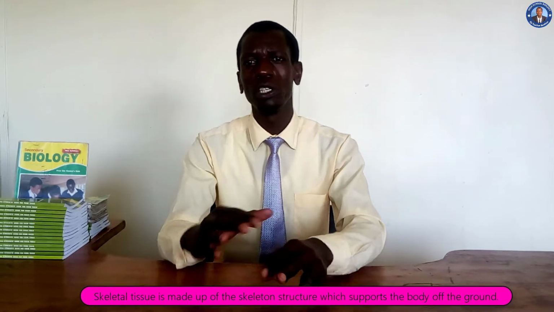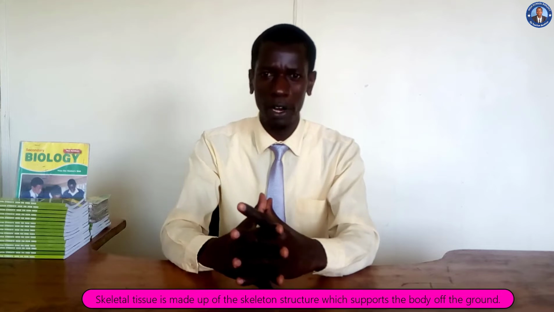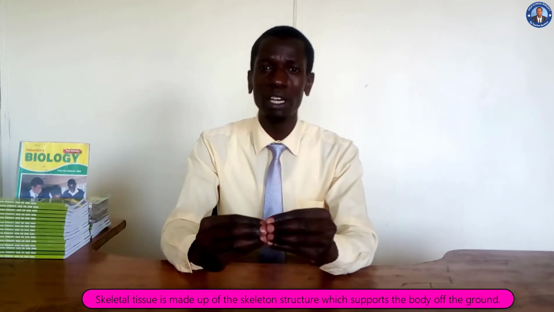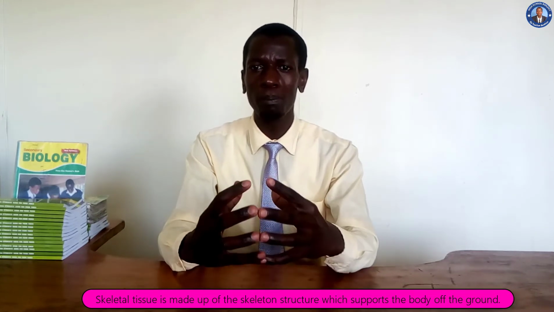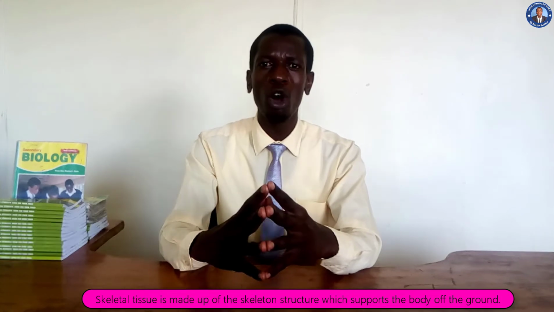Skeletal tissue is actually the skeleton framework in the body, and its major function is to support the body off the ground. Therefore, the skeletal tissue needs to be strong enough and provide that rigid framework to enable the body to be supported off the ground.